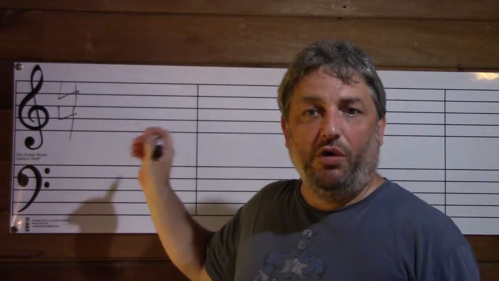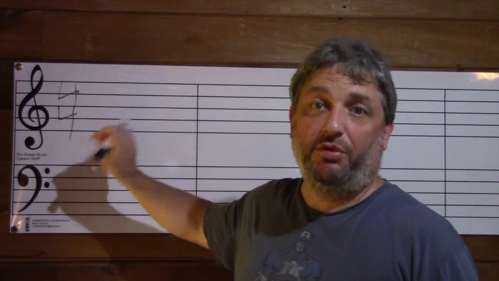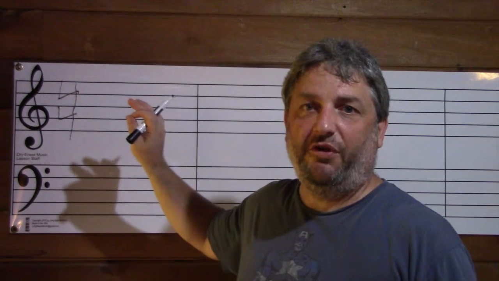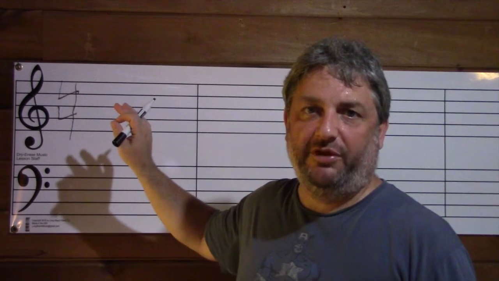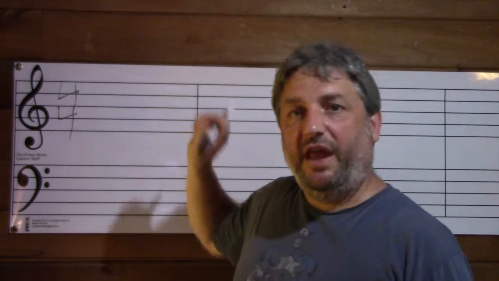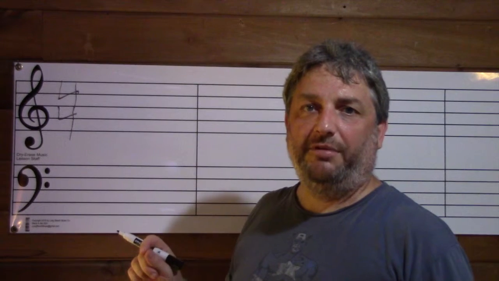So the 4 on top is all we're really concerned with right now. We're going to deal with the bottom number later. But for right now, let's just focus on what the top number of the time signature means. So I wrote 4. That means in every measure, I'm going to count up to 4.